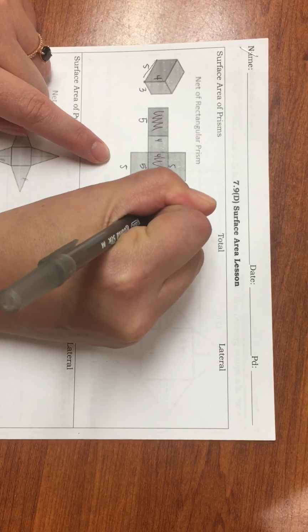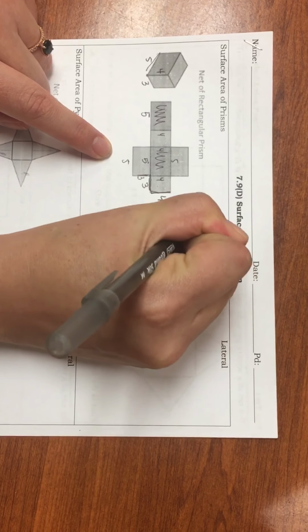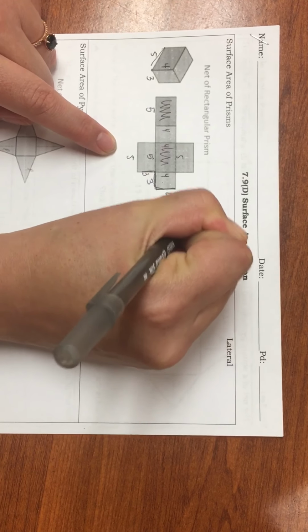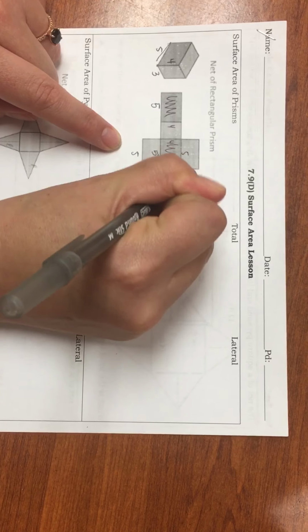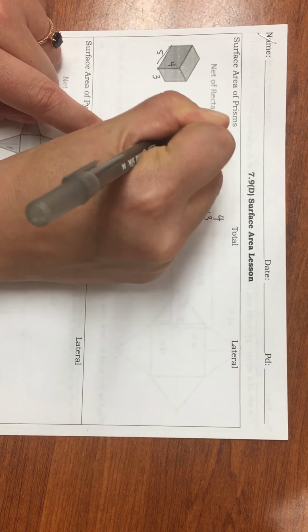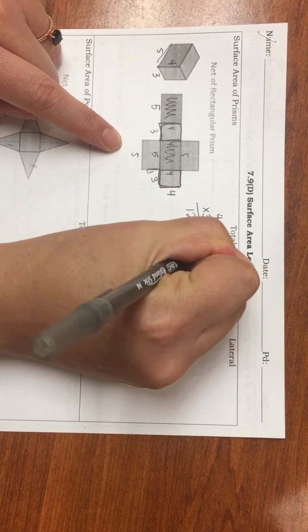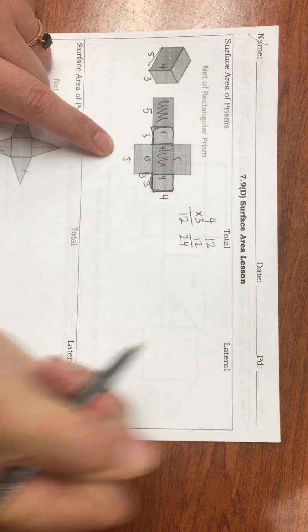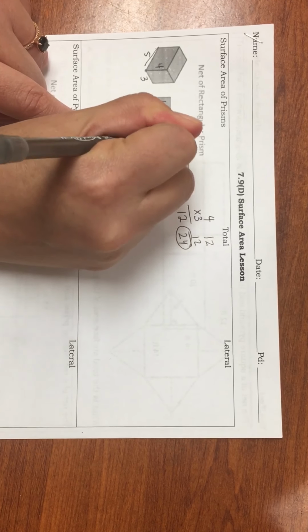So let's start right here. We have a 3 by 4, so 4 by 3 rectangle, so that's 12. And if there's one 4 by 3 here, there's always going to be a second of the same shape. So here's my other 4 by 3. So I have 2 of them. I'm going to have 2 of everything. All right, so these ones are done.